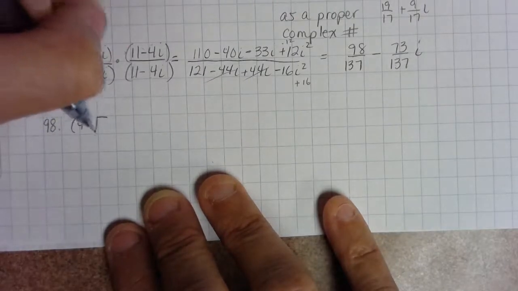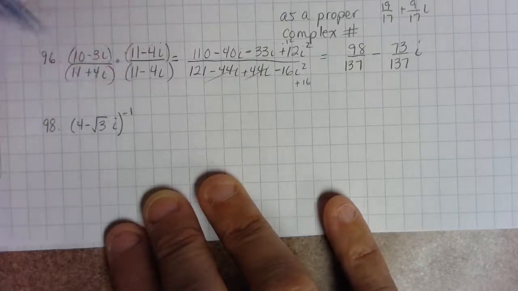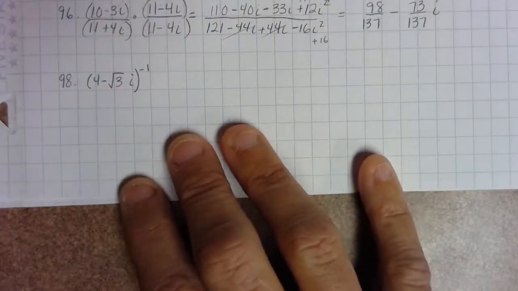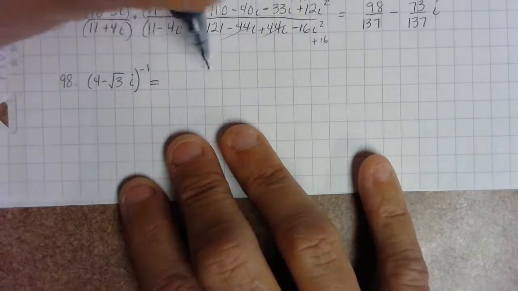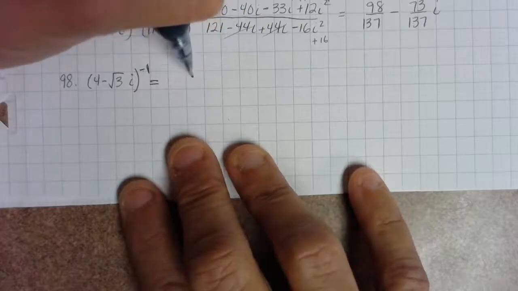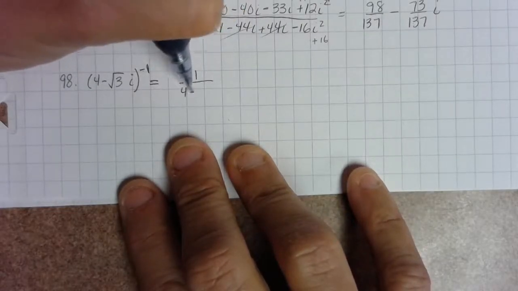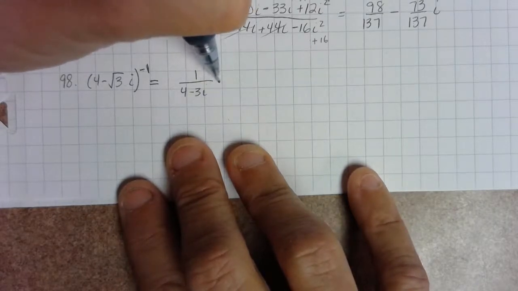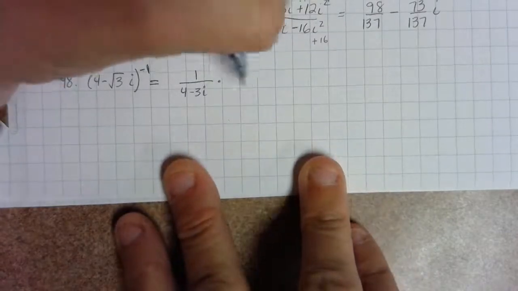4 minus square root of 3 i to the negative 1 power. You're going to see stuff like this a lot in calculus. This isn't the easiest problem in the world. It's not hard. It's just knowing that the negative 1 as an exponent means reciprocal of. So this is the same thing as 1 over 4 minus 3i. So just rewrite it, and now you know you've got an i running around rampant and willy-nilly in your denominator, and you've got to take care of it.